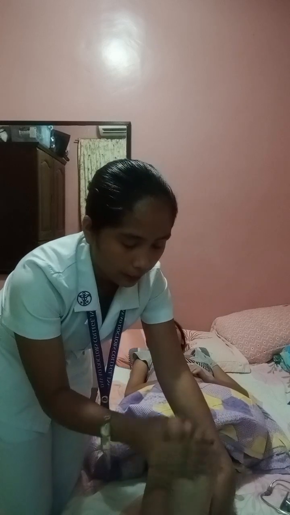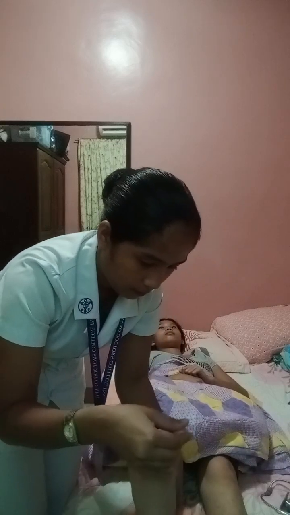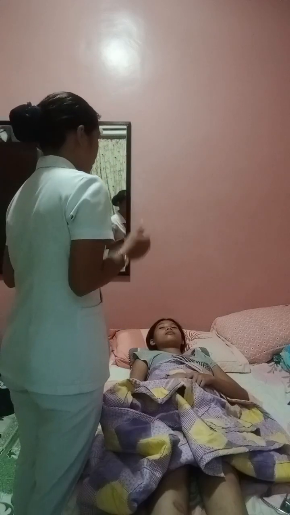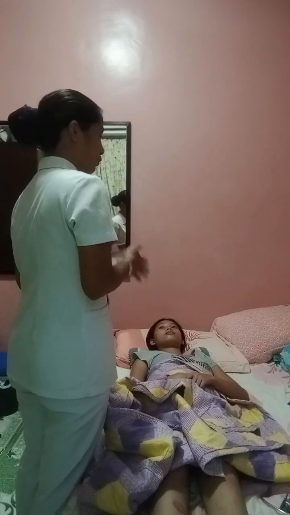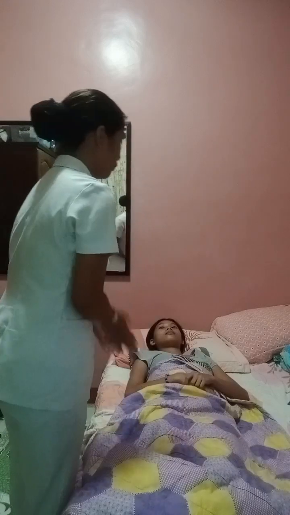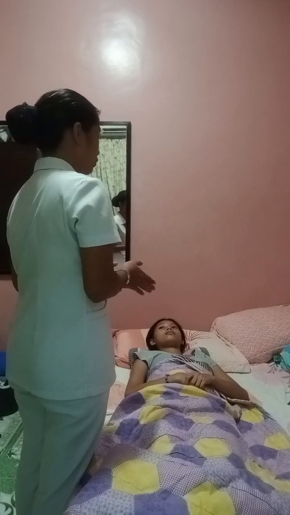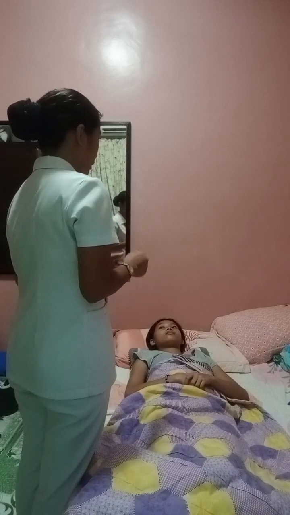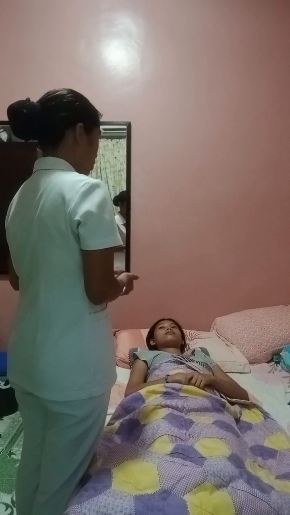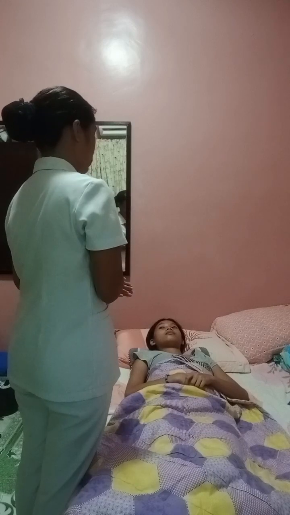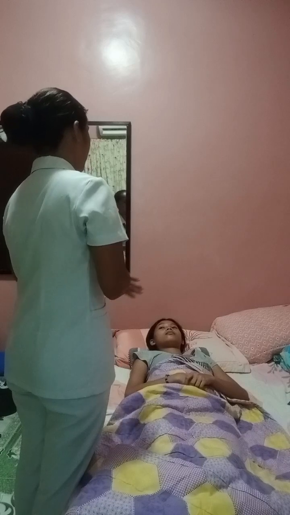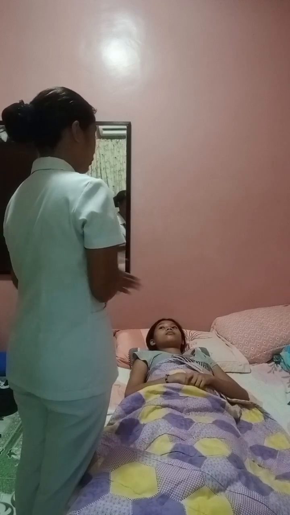Now I'll be checking for the capillary refill. The cap refill is both less than 2 seconds bilaterally. Okay, so I think that's it for our assessment for today. So all of your vitals are normal, and I haven't found anything abnormal regarding your cardiovascular system or your cardiovascular health. Alright, so if you feel anything unusual later on, you can just push the call button for the nurse to arrive. Alright, so thank you, Miss Anne, for being cooperative, and you have been a wonderful patient.